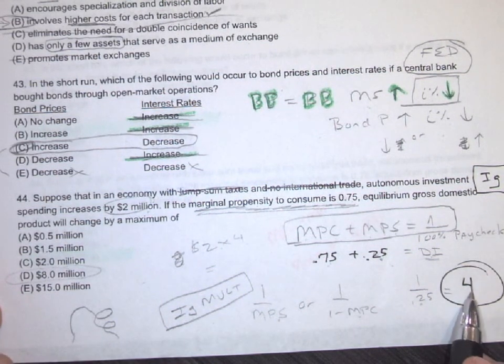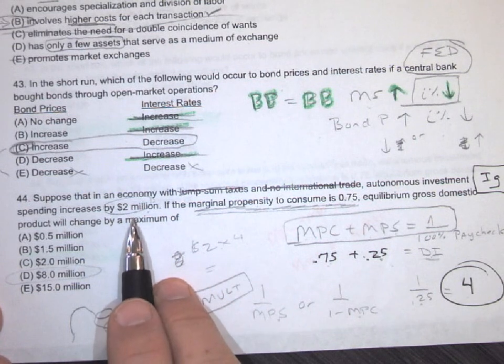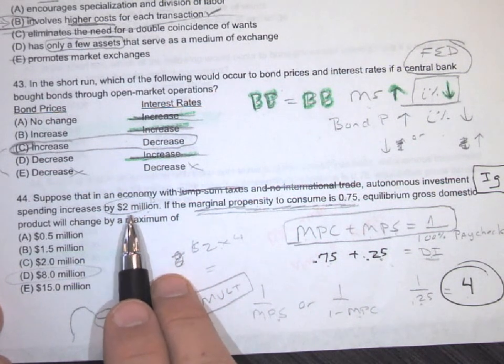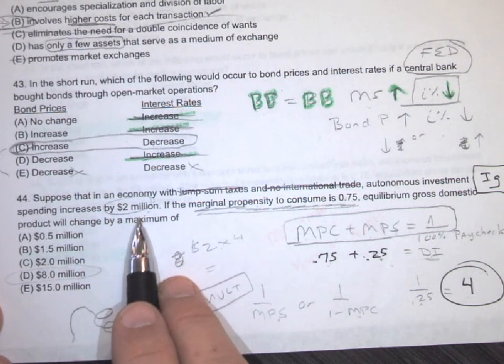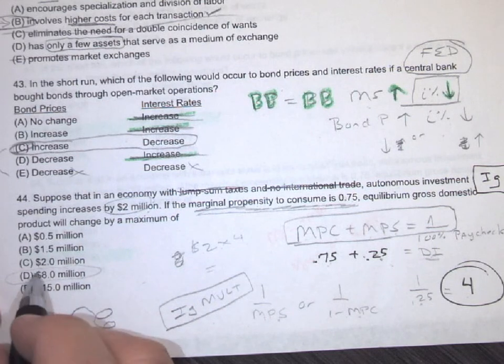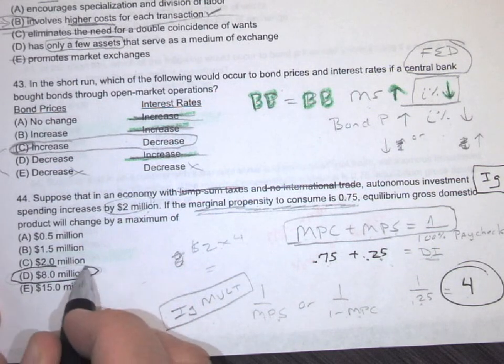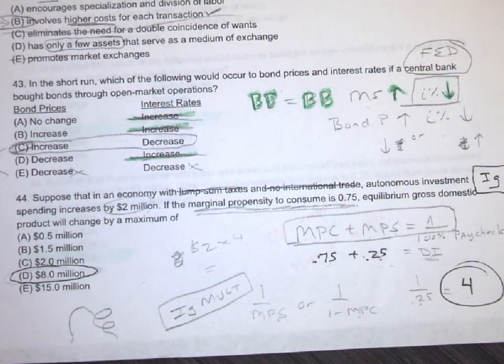So we have a multiplier of 4, and how much spending was there? 2 million. So what's 2 times 4? 8. Very good math. So answer D. Once you know this stuff, it's not that bad on some things, right? Okay, so that's our multiplier question.